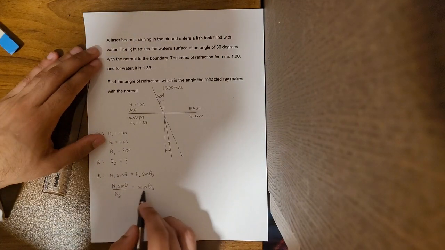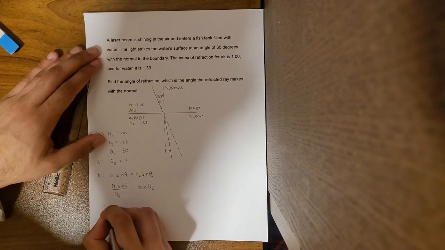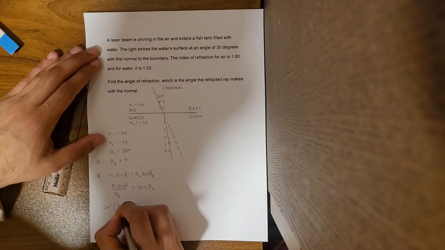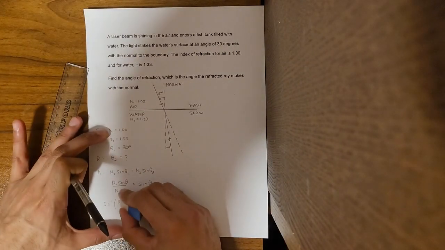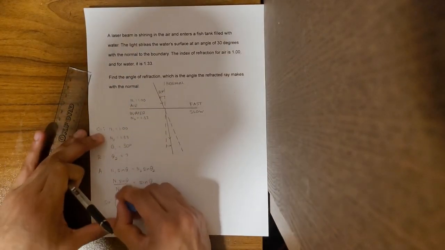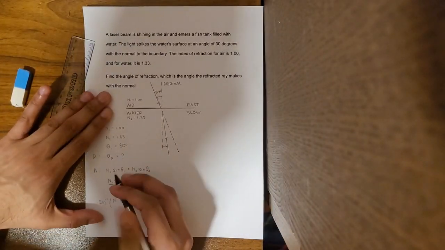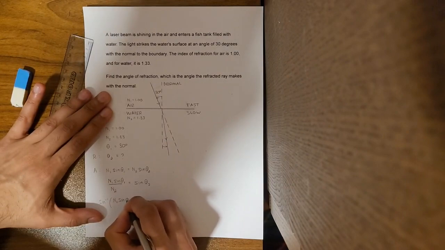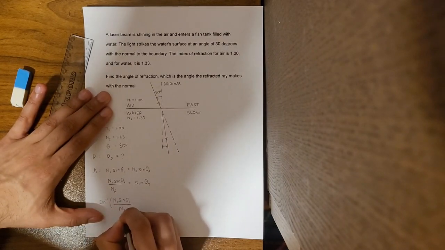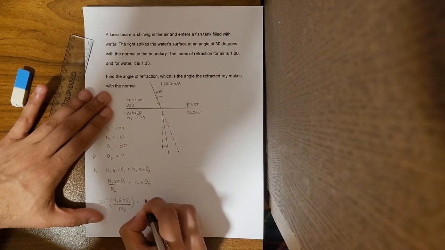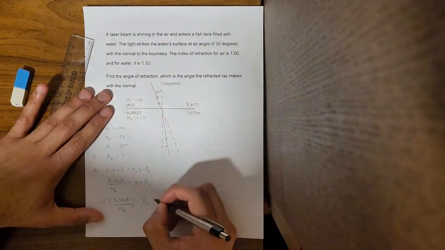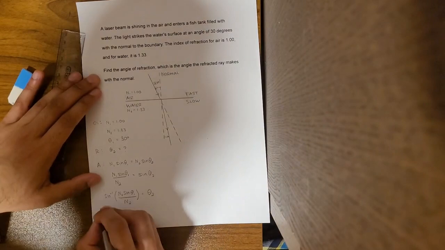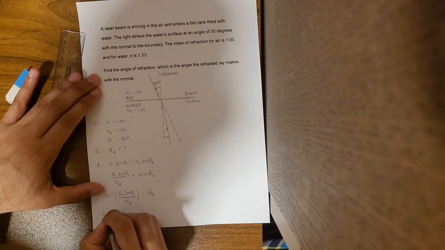I could take sine inverse on both sides. Oops, that should be an n1, and n1 sine theta 1, sorry, over n2 equals theta 2.